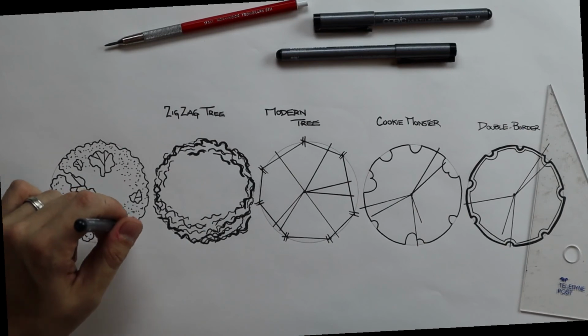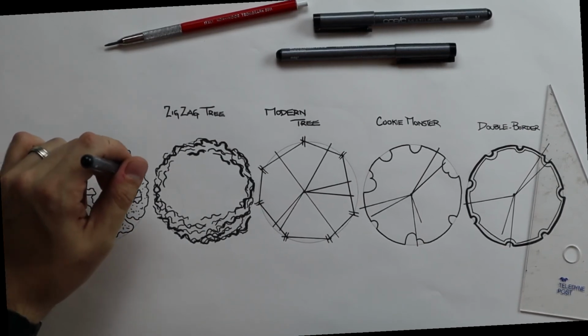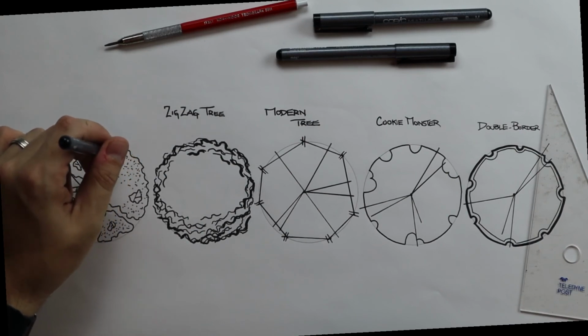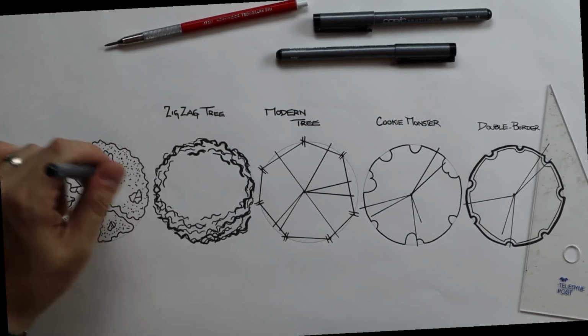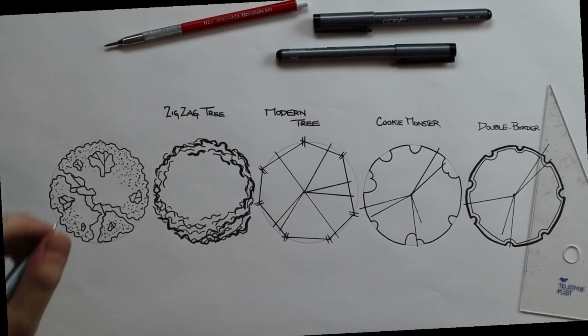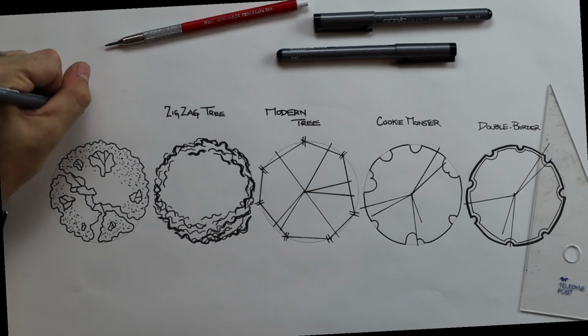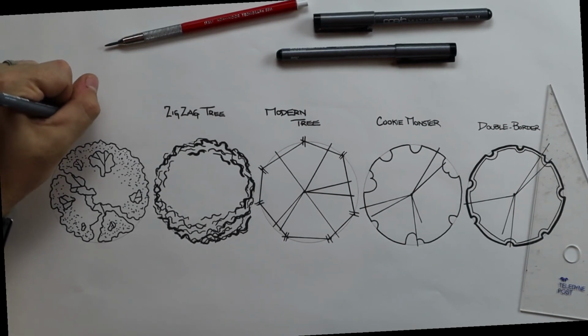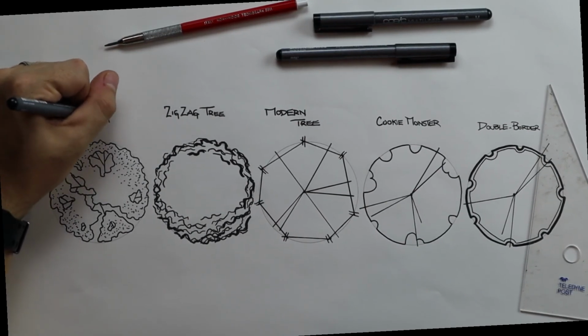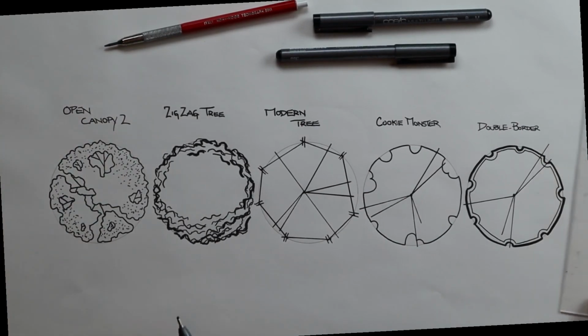You don't want to make actual lines. You're just making little dots. Okay. Add a little more until you're happy with it. And then I'm just going to put sort of open canopy 2.